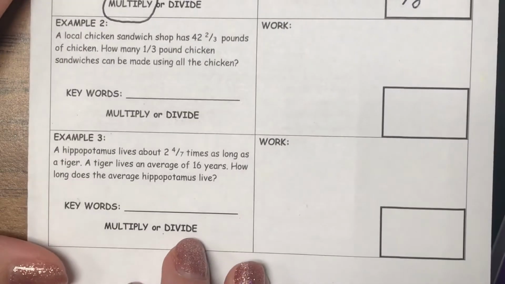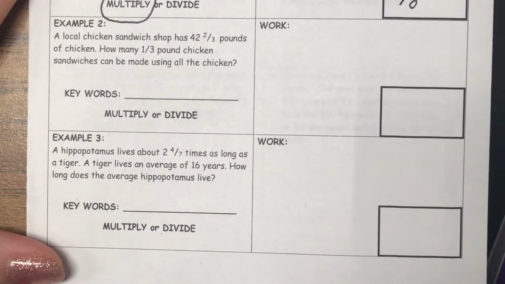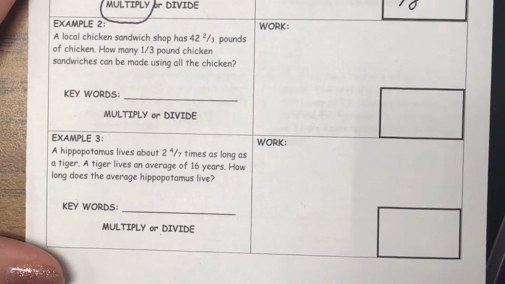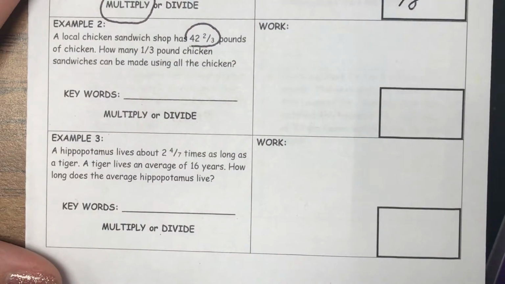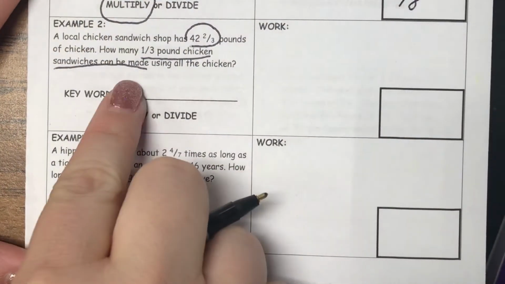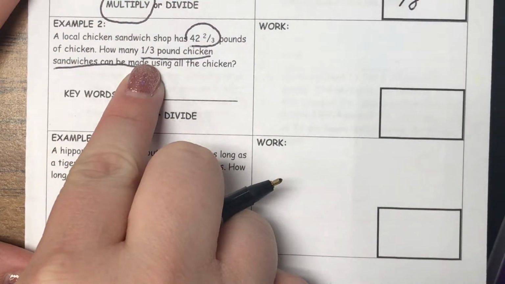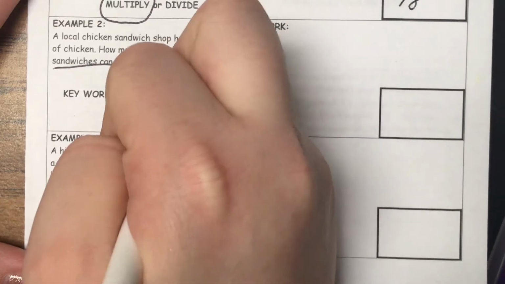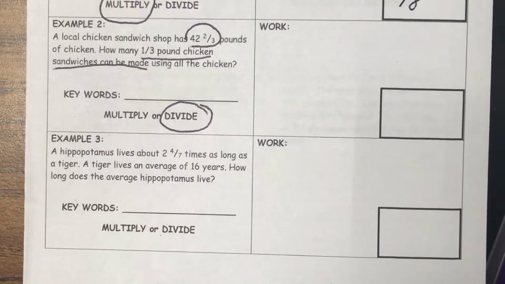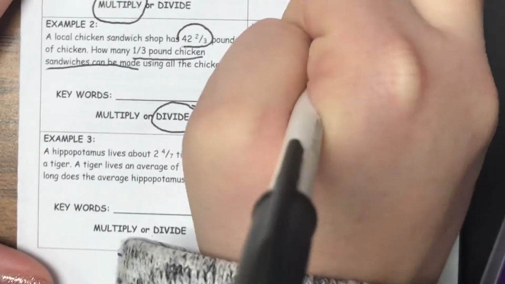Okay, so let's look at example 2. A local chicken sandwich shop has 42 2/3 pounds of local chicken. How many 1/3 pound chicken sandwiches can be made? Okay, so this time we're given a total, and we want to know how many 1/3 pound chicken sandwiches can be made. So that means we want to know how many 1/3 will go into 42 2/3. Okay, so that means we're going to divide to see how many total can go into that. So if we have 42 2/3 divided by 1/3.